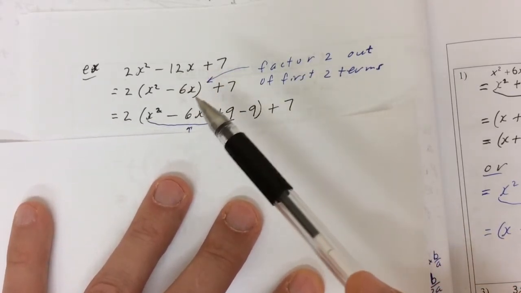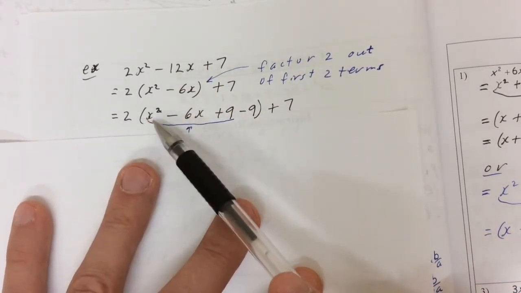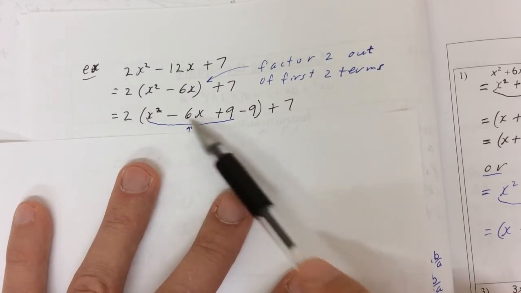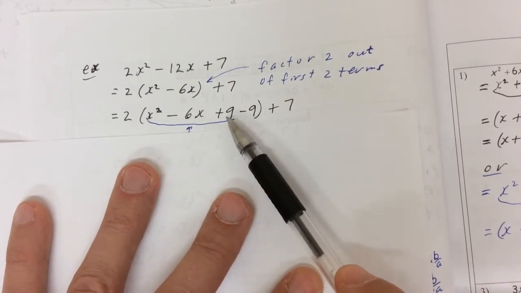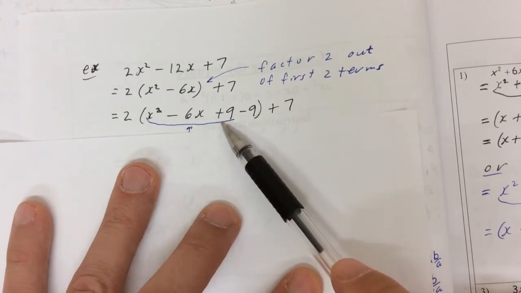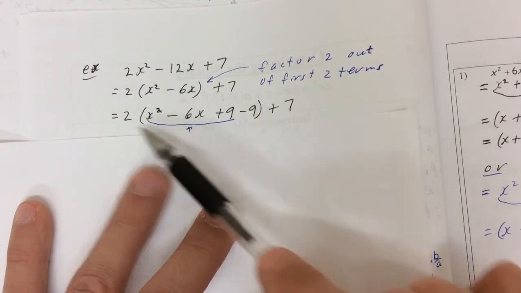Okay? So, to x squared minus 6x, in order to make it a perfect square, I need half of that squared, which is 9. So I need to do plus 9. There I have a perfect square. Now I need to subtract 9 to keep it equal.